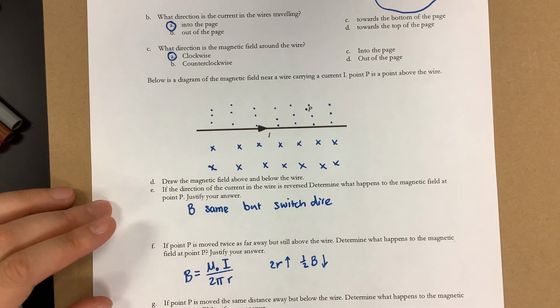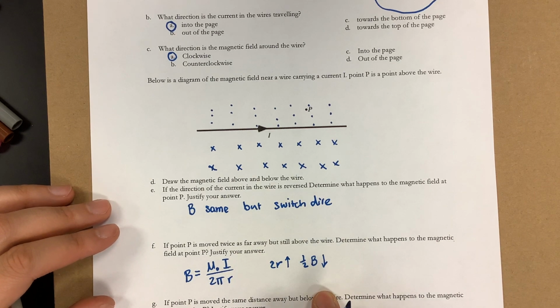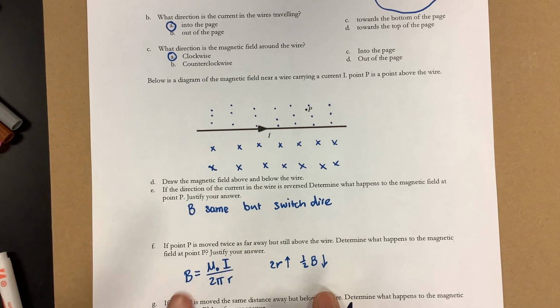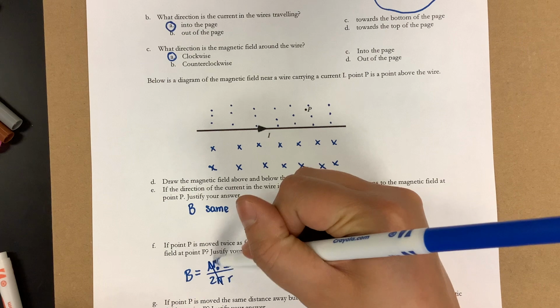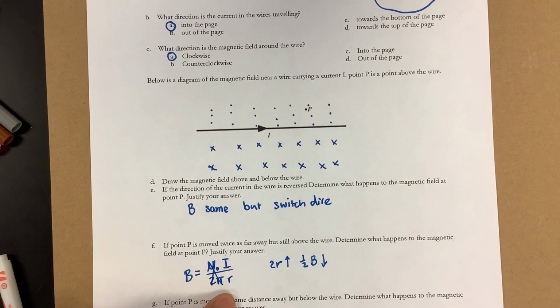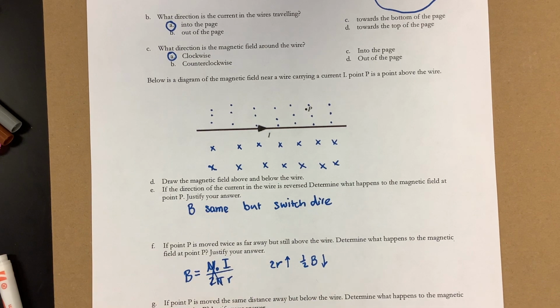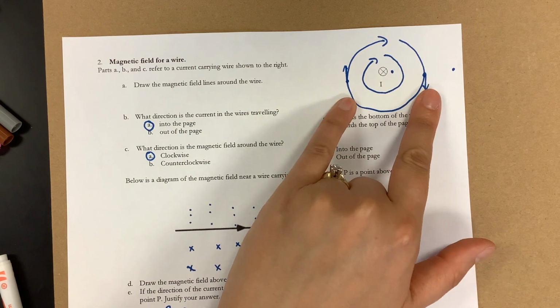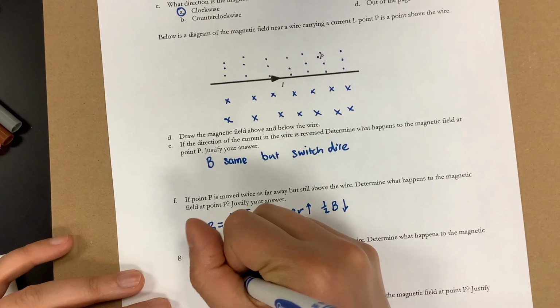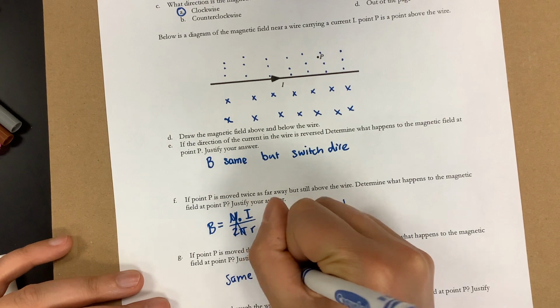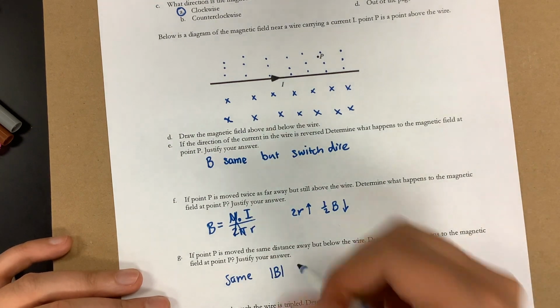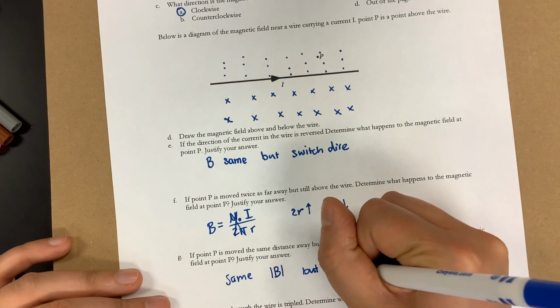It's not an inverse square where it would be a quarter of the field, as if we were talking about gravity or electricity. Magnetism is a regular inverse. So remember, you can ignore this 2 pi, you can ignore the mu, just use this inverse relationship. A farther distance means less field. Now, if it were the same distance away but below the wire, it would have the same size field but in the opposite direction. So same magnitude, think size, same magnitude of field, but opposite direction.